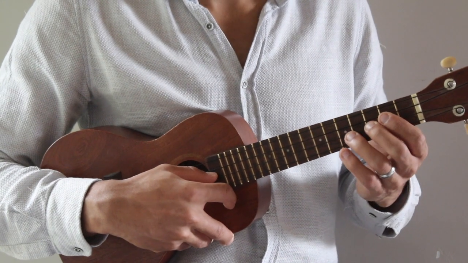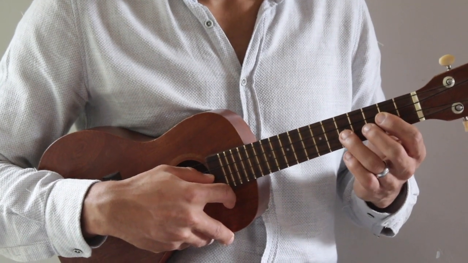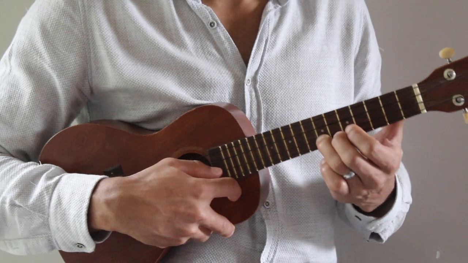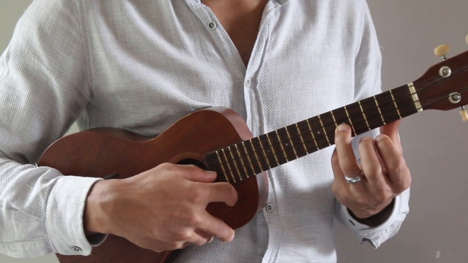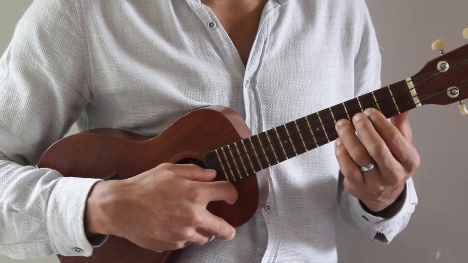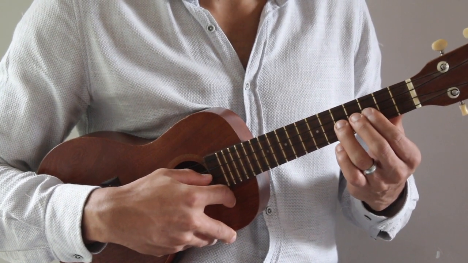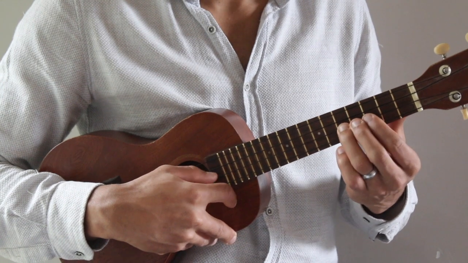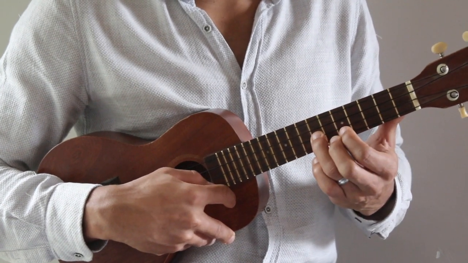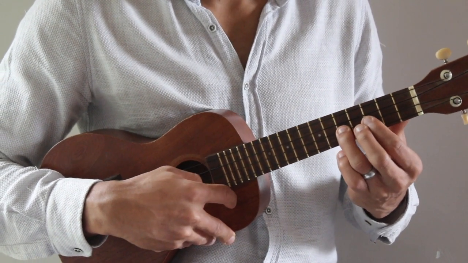Amen. Then here comes our slide move that we're going to use a lot in this piece. Sing grace. So I'm going to take my ring finger. Our ring finger is going to be doing most of the sliding. Put it on the 5th fret of the E string, and I'm going to slide to the 7th fret. So I slide it to the 7th fret and back to the 5.